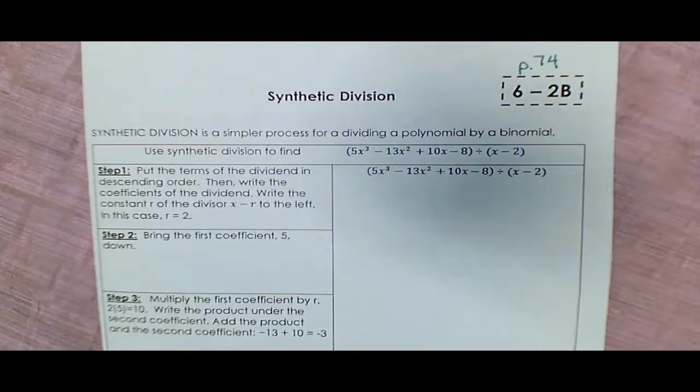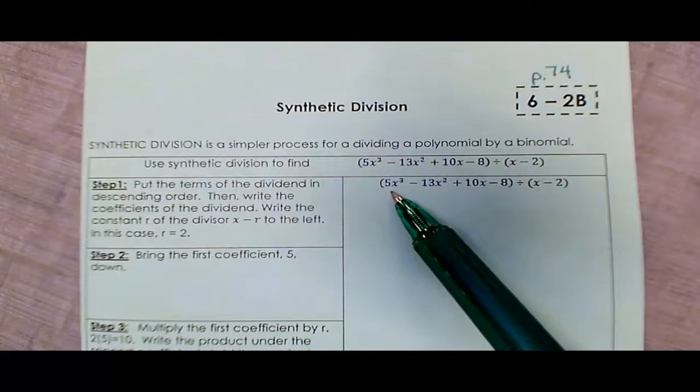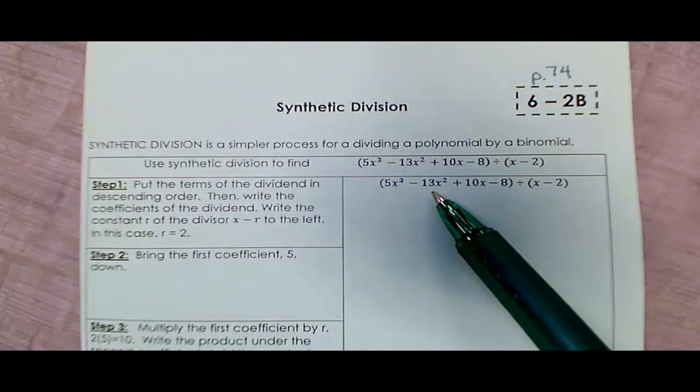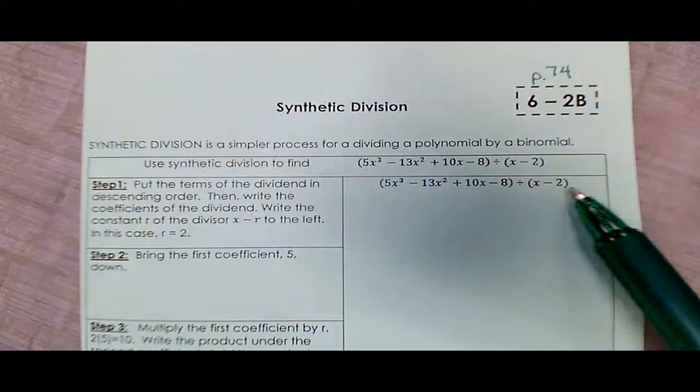So it has a list of steps. The steps are really wordy, so I'm going to try and read what they say and do what they're doing so that you can kind of tell what's happening. Sorry, I moved my paper a bit. So the polynomial that we're dividing today at the beginning is 5x cubed minus 13x squared plus 10x minus 8, and we're dividing it by x minus 2.